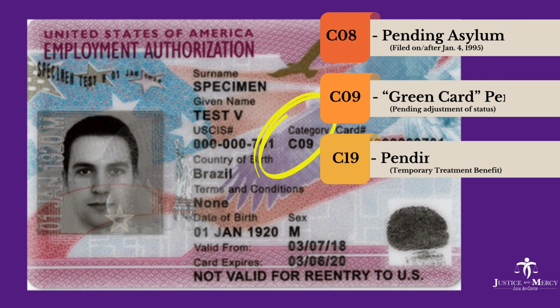C08 is the code for a pending asylum application of at least 180 days. C09 is the code for a pending adjustment of status or green card application. C19 is the code for a pending TPS or temporary protected status application.